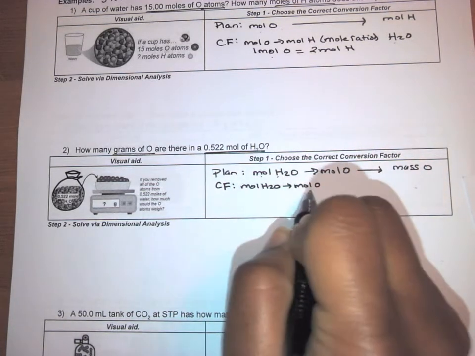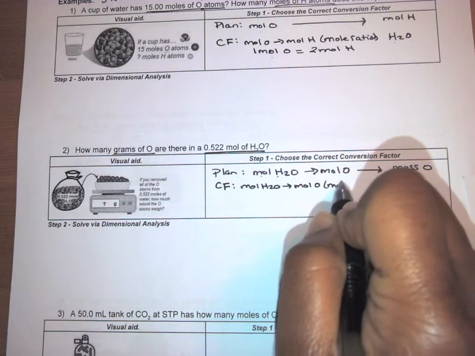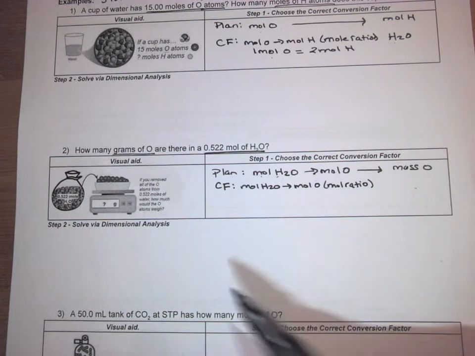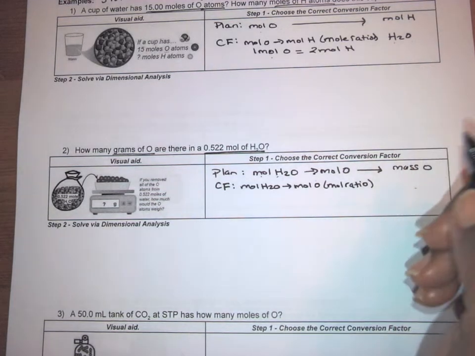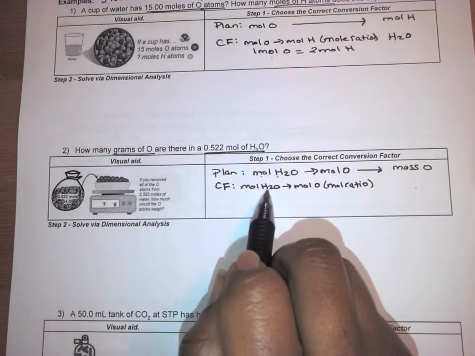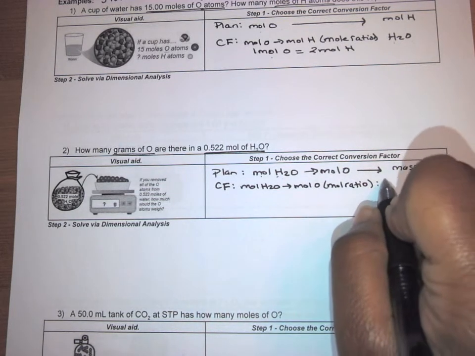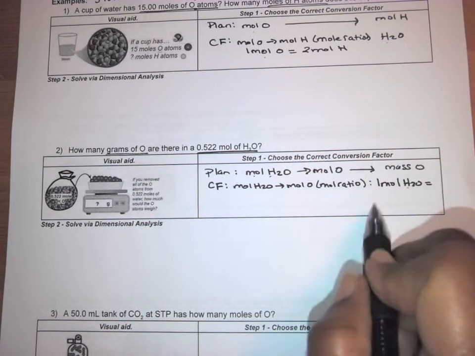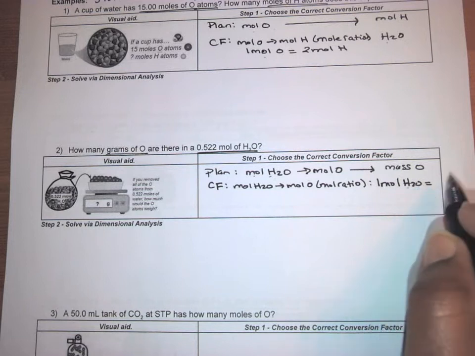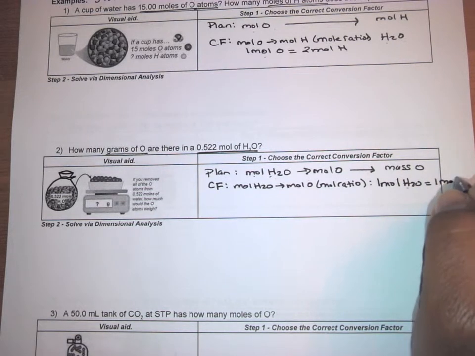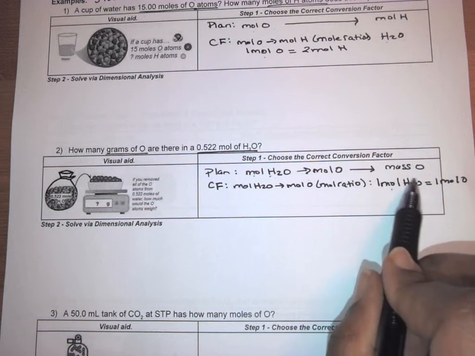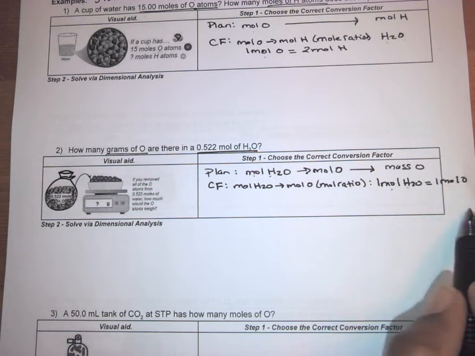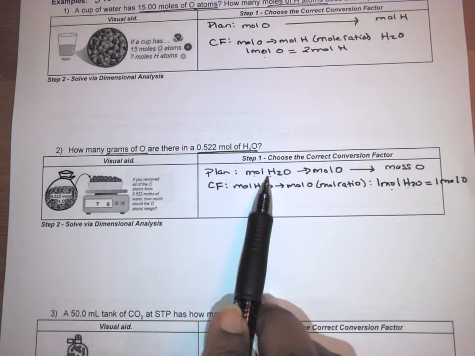These are two different substances, so I would use the mole ratio. Now the mole ratio is going to come from the chemical formula. So in the case of comparing a molecule with its atom, we know that in 1 mole of water, we have just a mole of oxygen atoms. You can think about it this way. In 1 water molecule, there's 1 oxygen atom. So in 1 mole of water molecules, there'll be 1 mole of oxygen atoms. So this is the conversion factor that we would use to go from moles of water to moles of O.